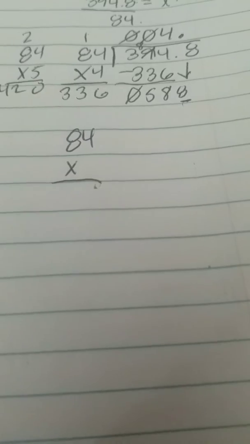So now I have 84 times something is going to have to end in an 8. So as close as we can get to that, I know that 4 times 2 is 8 and 4 times 7 is 28. Both of those numbers end in an 8, but I need to get way up in the 500s. And if I just do 80 times 2, I'm only going to get like 160. So that's not enough.